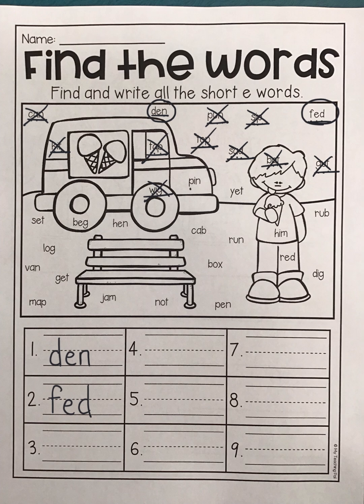Pin. Does pin have short E? No. Yet. Does yet have short E? Yes, it does. Circle it and write it down. The next word is set.